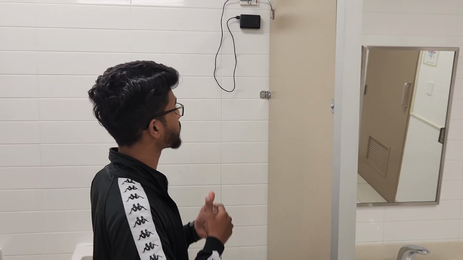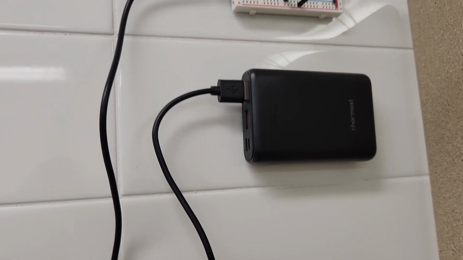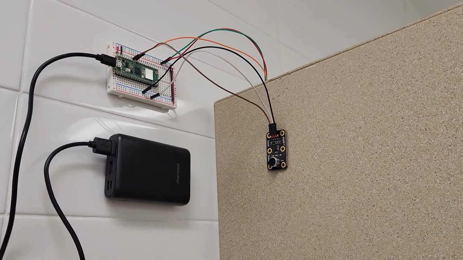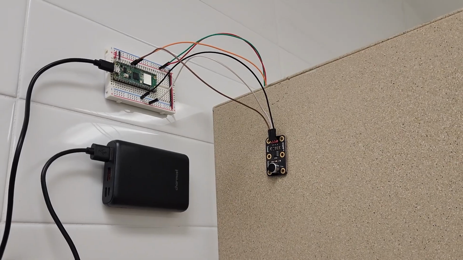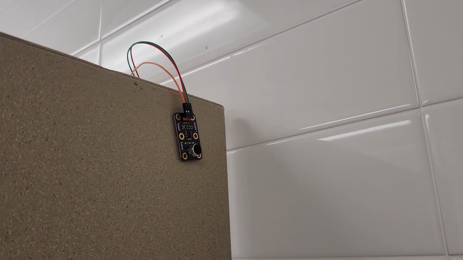So this is a live demonstration of our technical project FlowStat. We have a power bank powering our microcontroller and two sound sensors. The sensor to your left is to detect the number of flushes. The sensor to your right is to detect the sink usage. I will now flush the toilet and I will now use the sink.